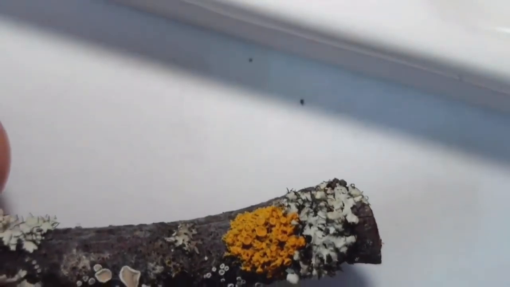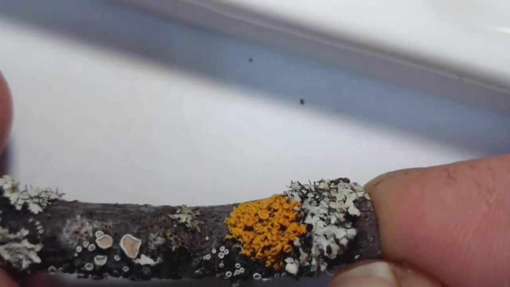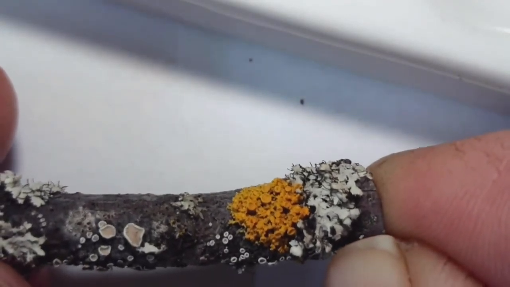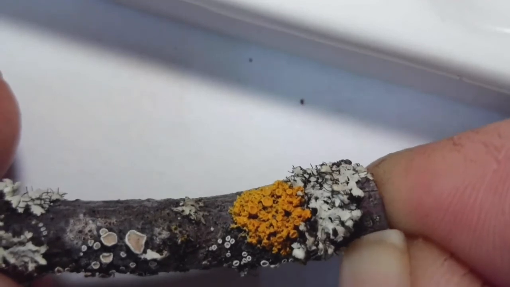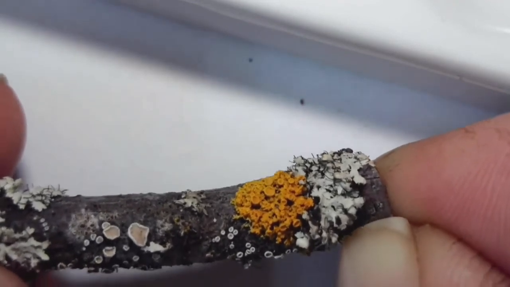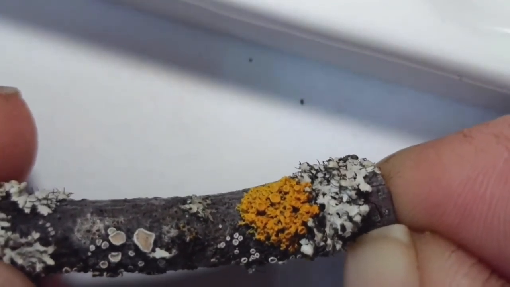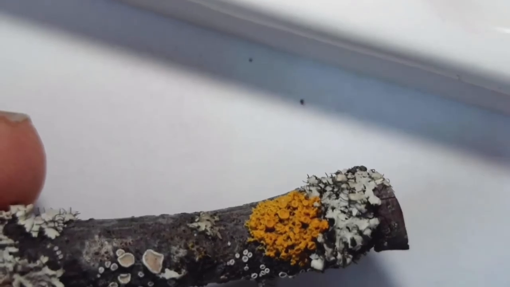be Candelaria. You can kind of get a feel for those two genera in the field without the K test, but it can be hard sometimes. Usually Candelaria, though, isn't quite as orange as this, has more of a lime green color, so I suspect that this is either Xanthoria or Xanthomendoza, but let's just go ahead and test it.